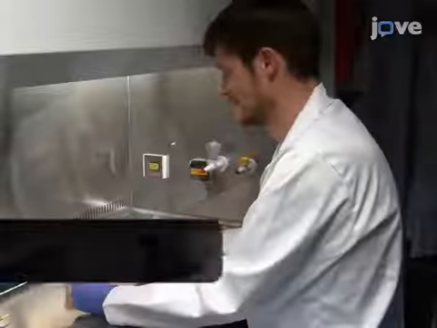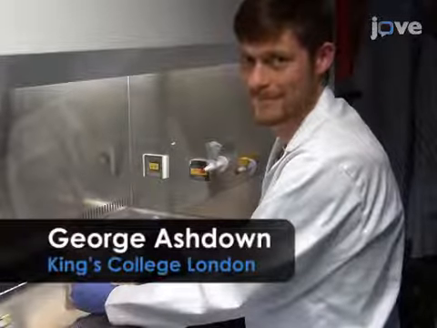The main advantage of the technique is that it combines nanometer scale resolution with live cell compatibility, allowing smaller scale processes to be observed and analysed compared to conventional fluorescence microscopy techniques. Demonstrating this technique will be George Ashdown, a PhD student from my laboratory.